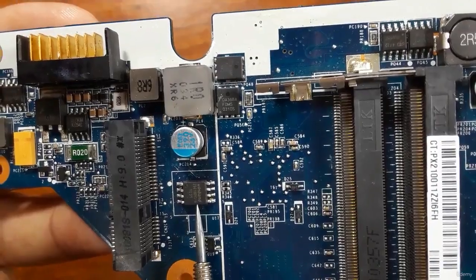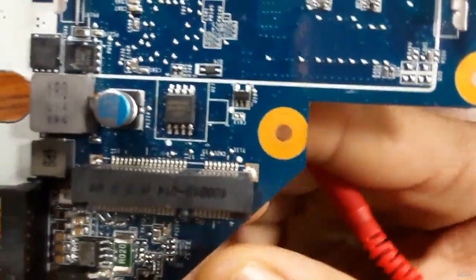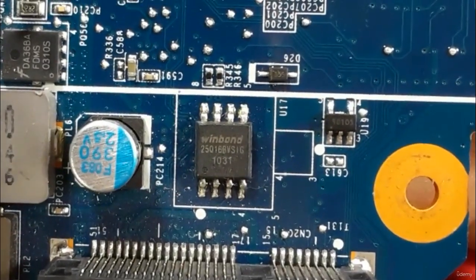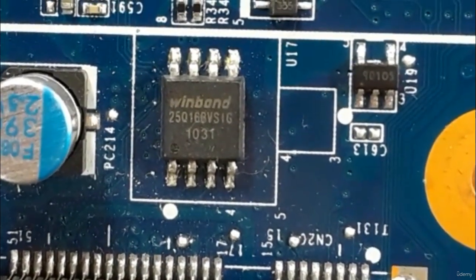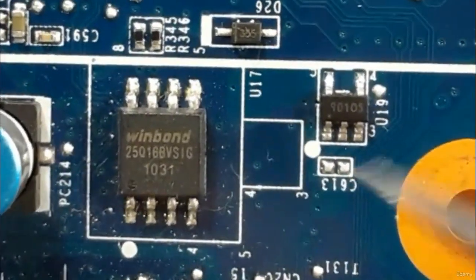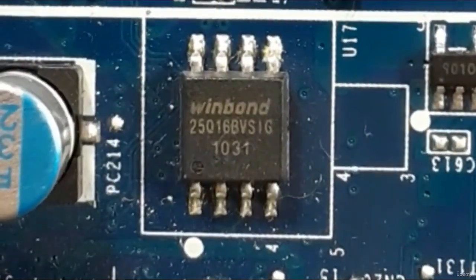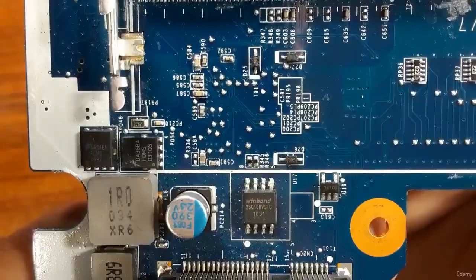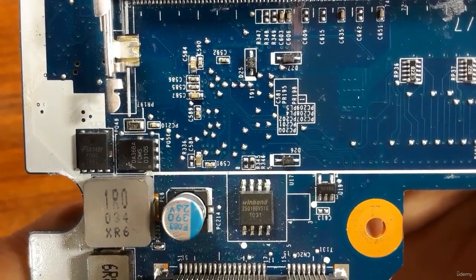Let's check its reference. As you can see here, this is the BIOS reference: 25Q16BVS AG. 16, as you can see here, means the capacity or the size of this BIOS is 16 megabit, which means 2 megabytes, because 8 bits equal 1 byte.